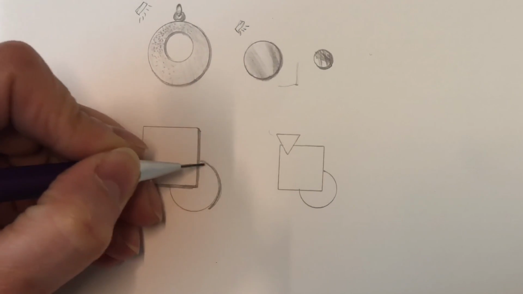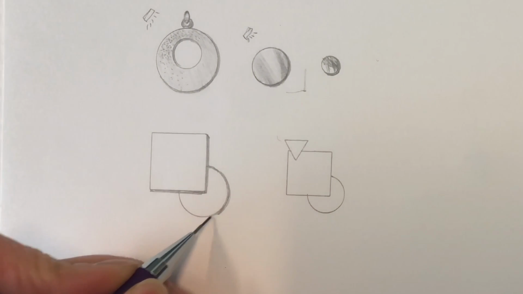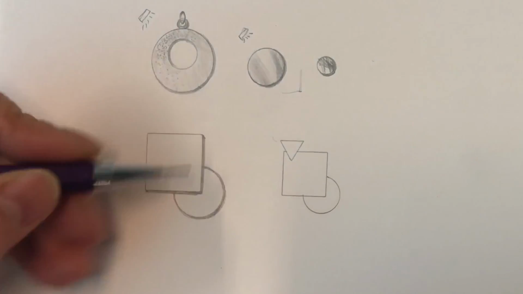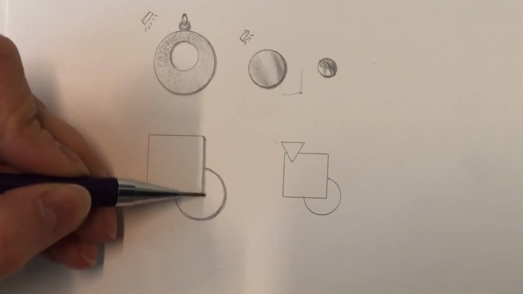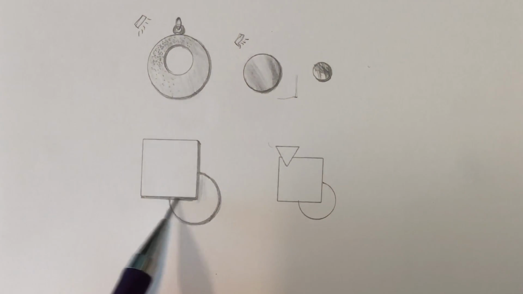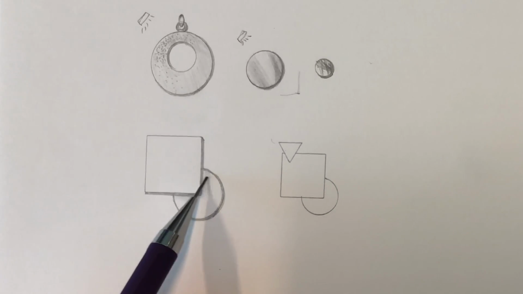After that, how do we show that it's actually on top, right? First of all, with thickness, which I just did. Second of all, I'm going to create a little imitation of the shadow, just a little bit, to emphasize even more that this square shape is on top of the round shape.